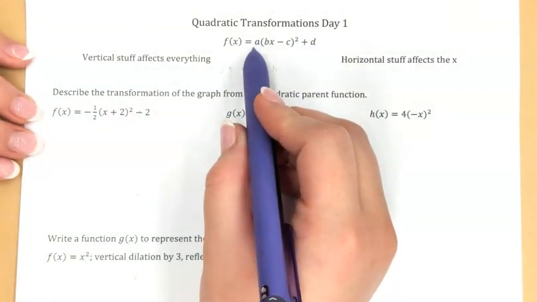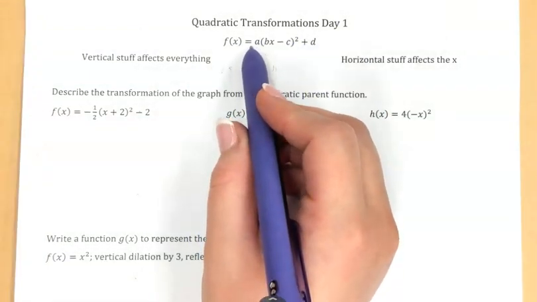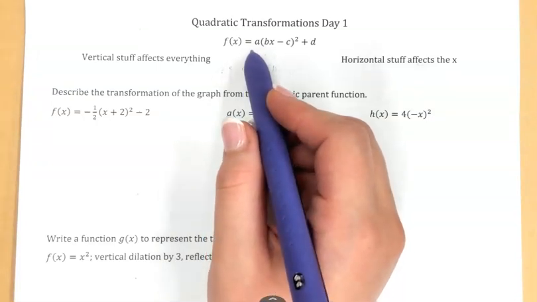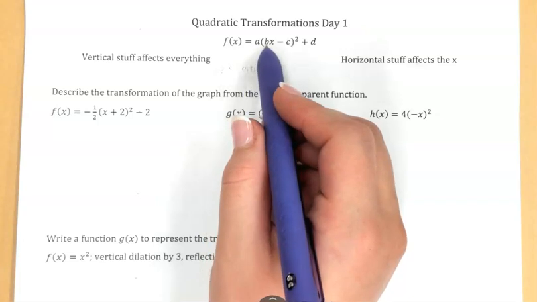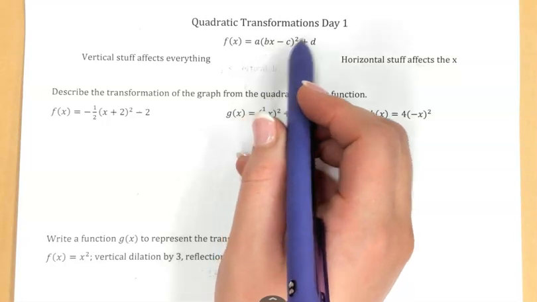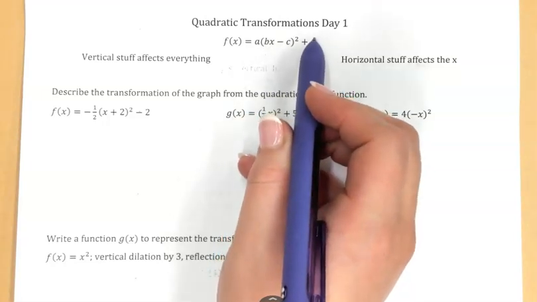A is going to be representative of a vertical stretch or shrink. Also, depending on if A is positive or negative, that will tell us what direction our parabola opens. B is going to indicate a horizontal stretch or shrink. C will indicate a shift left or right, and D will indicate a shift up and down.